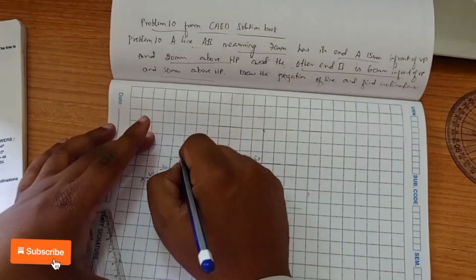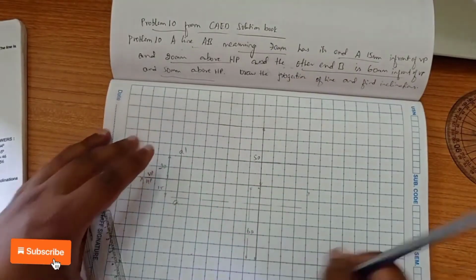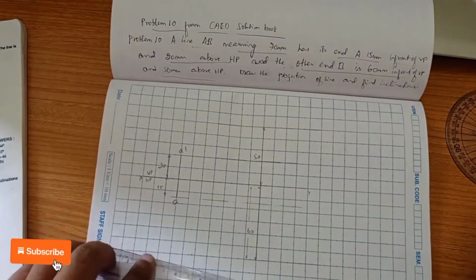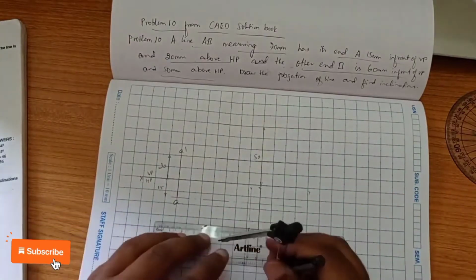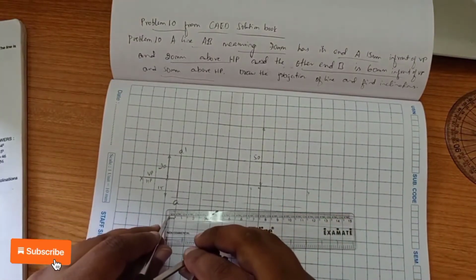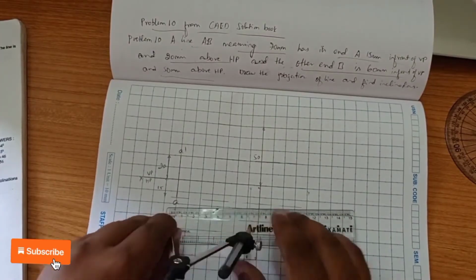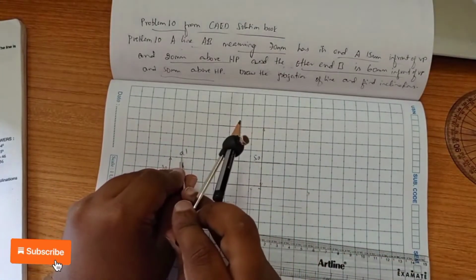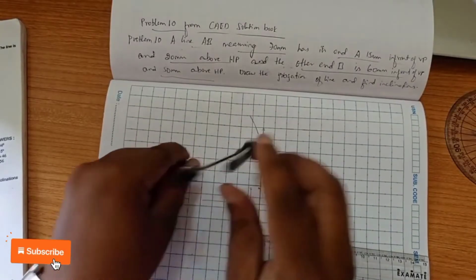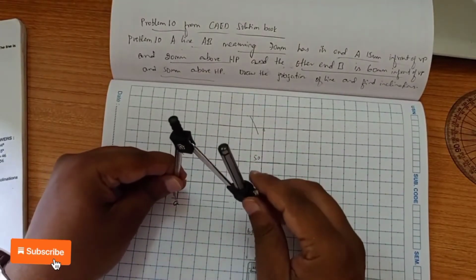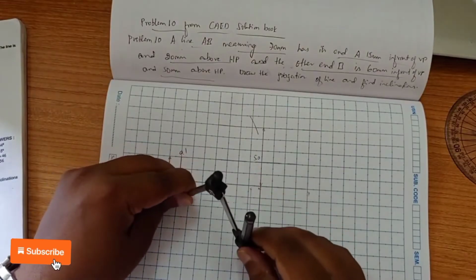So this point is A dash and this is A. We have a line of 70 mm, so we have to measure 7 cm from the scale. Then we cut the arcs, the first arc from this end to here, and the second arc from here to here.